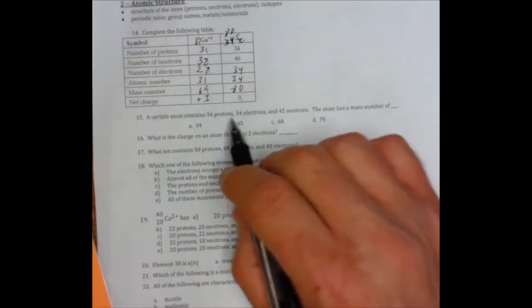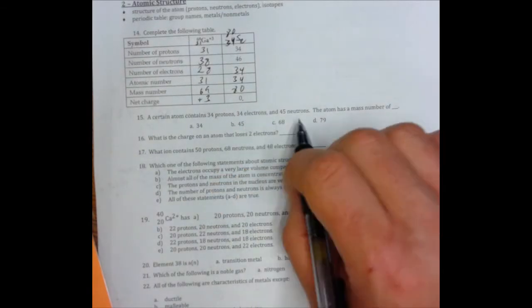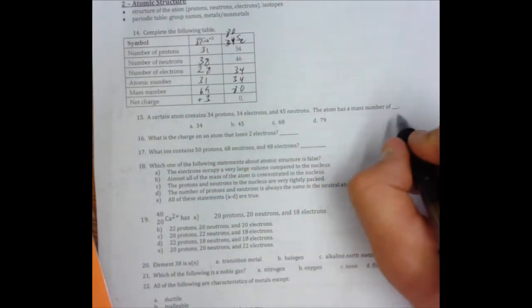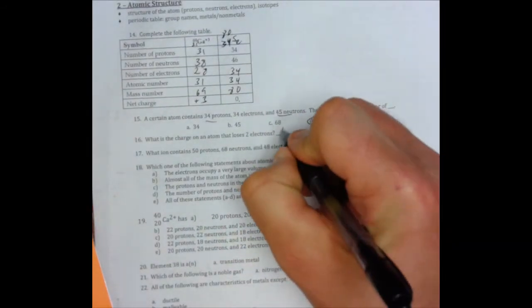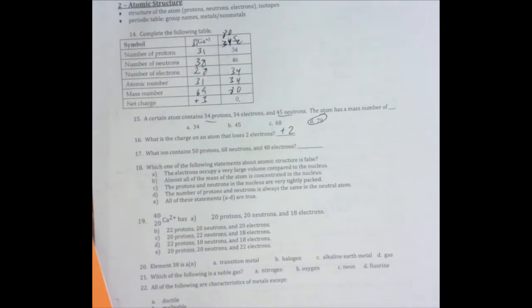A certain atom contains 34 protons, 34 electrons, and 45 neutrons. The atom has a mass number of 34 plus 45, which is 79. What is the charge of an atom that loses 2 electrons? If you lose 2 electrons, you have 2 more positives than negatives.